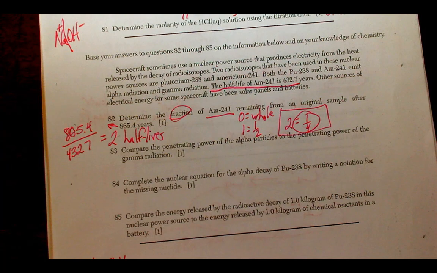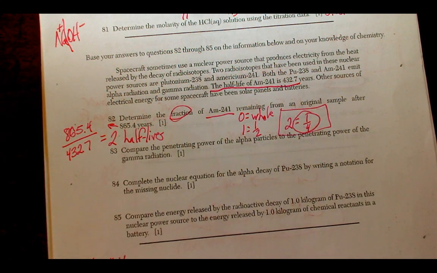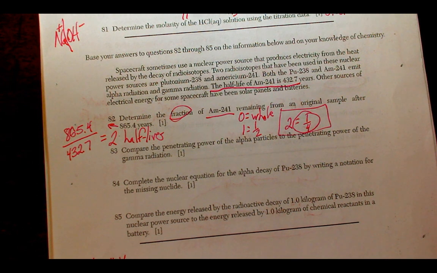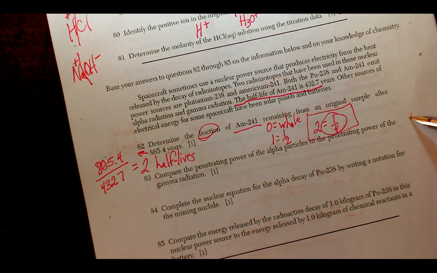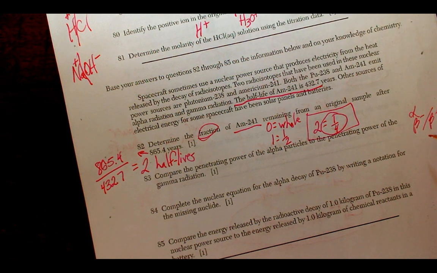Number 83, compare the penetrating power of the alpha particles to the penetrating power of the gamma radiation. So penetrating power, that was kind of how far do things travel. The lighter pieces, the ones with less mass, travel farther and can get deeper into things than the heavier pieces. They travel slower. So it goes in alphabetical order. You had, it's over here, alpha, and then beta / positron. They work the same way. And then, what was the other one? Gamma and neutron.